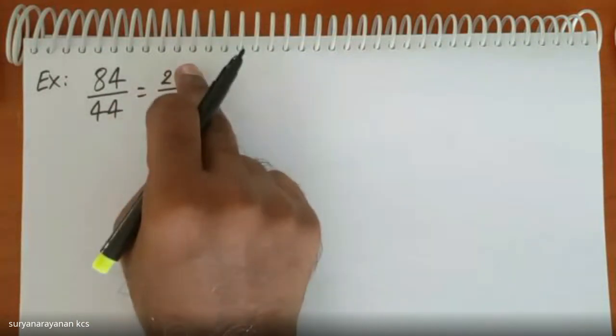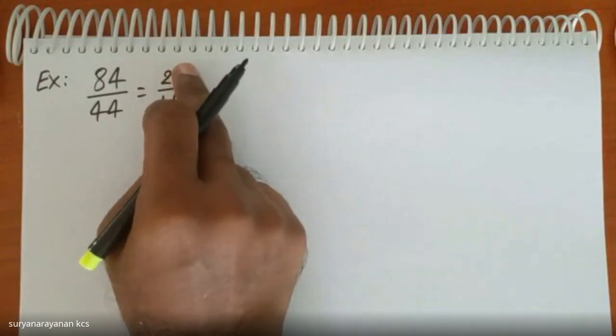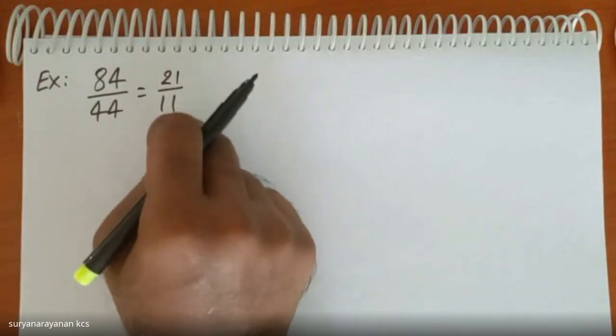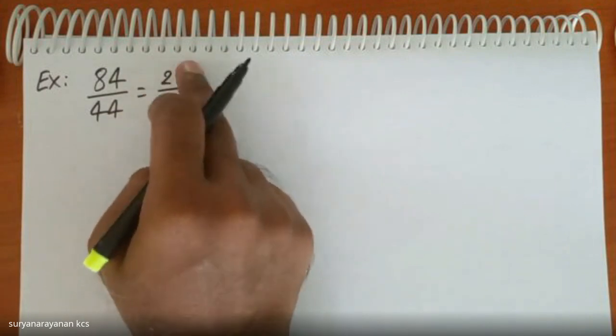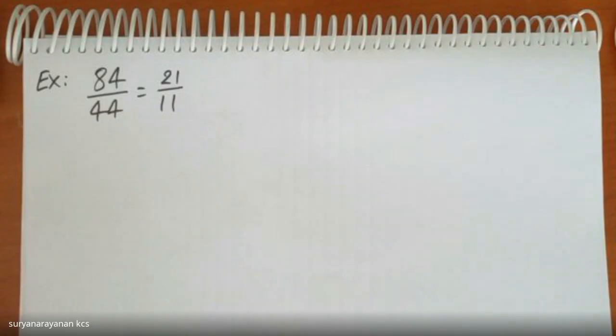Then you got 21 by 11. Yes, sir. If you try to write this fraction in its lowest terms, you can't. This is only the lowest form. Okay, my children, understood this point. This is the advantage of HCF.